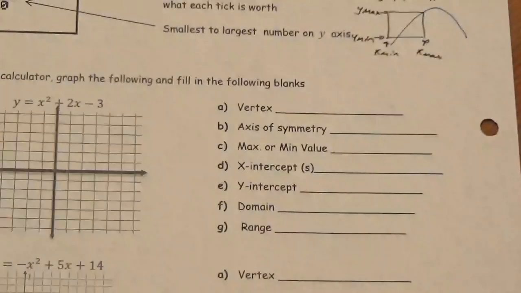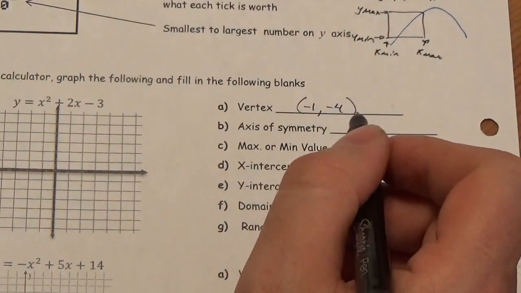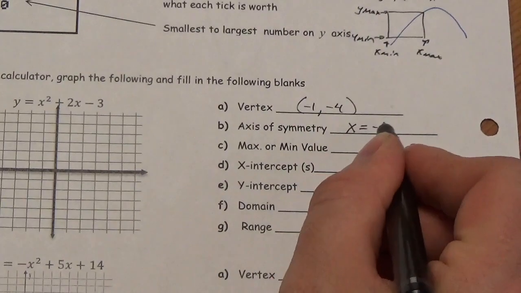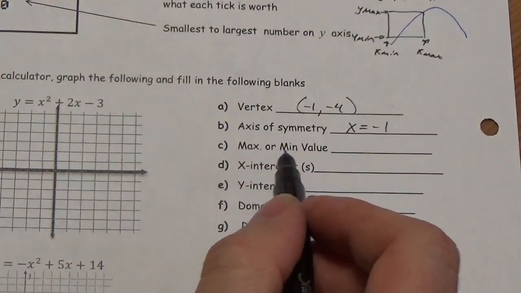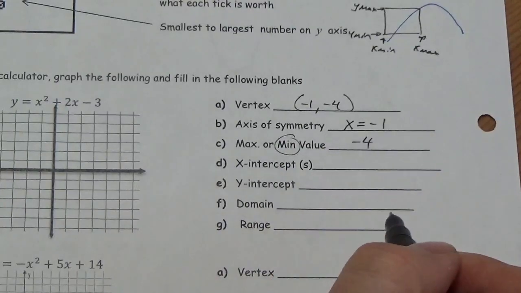Okay, so here we go. I can go to the vertex here, -1, -4, and that's a point. I then know that the axis of symmetry is x equals -1. I also know, because this thing opened up, that it's got a minimum value of -4.